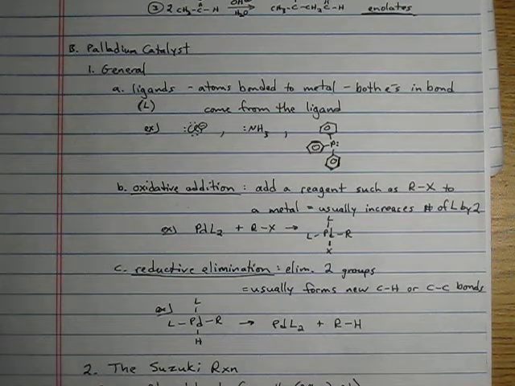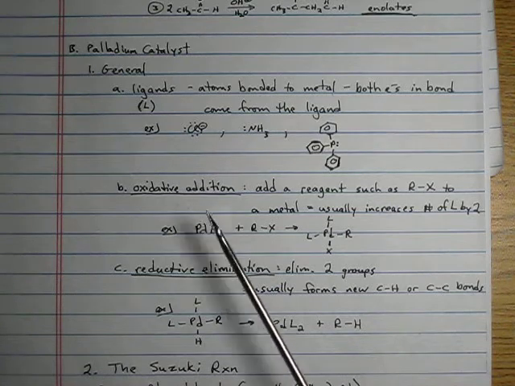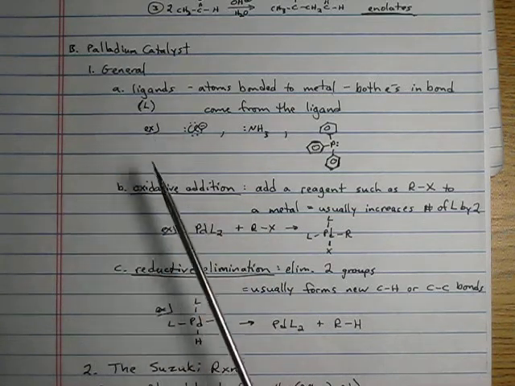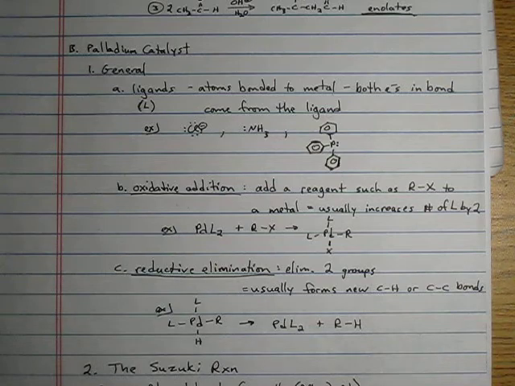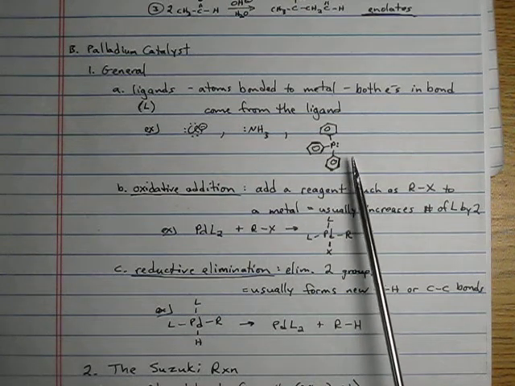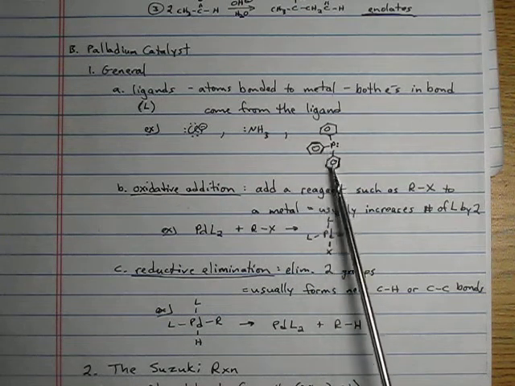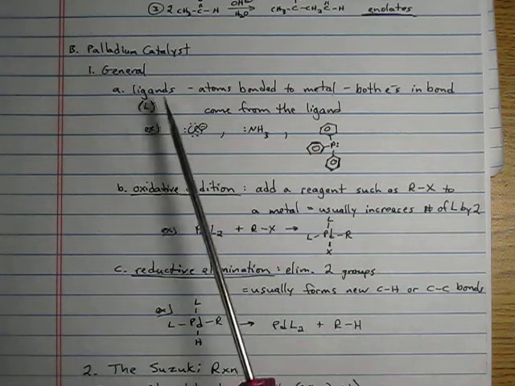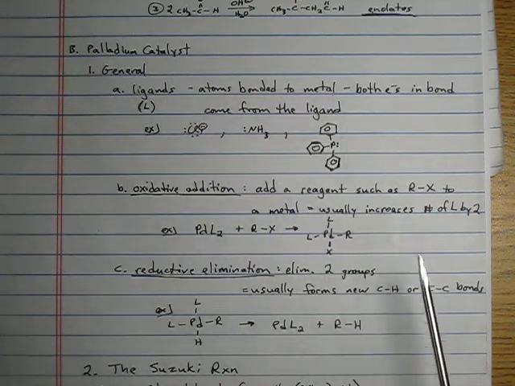In general, let's look at some general information about these reactions. Just get some terminology down, know what it means. I'm not going to really test you on this, but just some general terminology. When you have an atom from a transition metal, you can bond other atoms or groups of atoms to it, such as chloride ion, ammonia, triphenylphosphine, phosphorus with 3 phenyl groups on it. These are called ligands. These are atoms bonded to a metal, and we call them ligands.